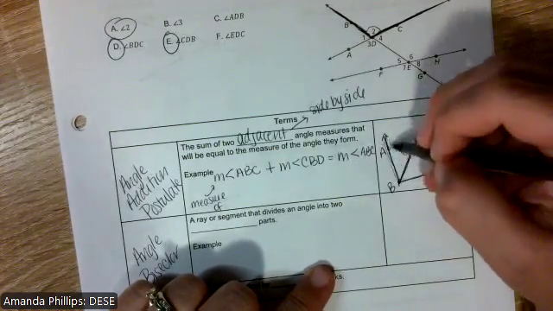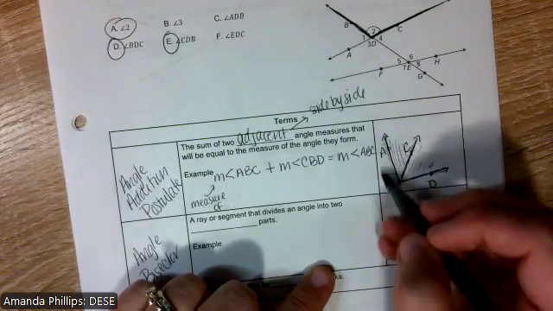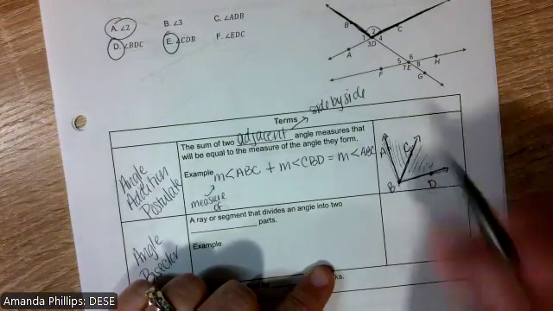Little angle plus little angle equals the entire angle size.